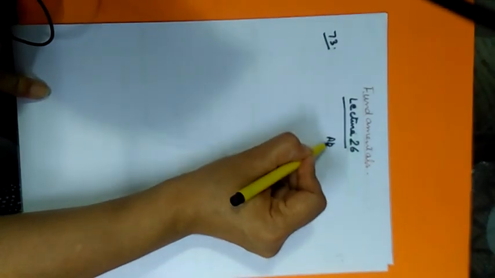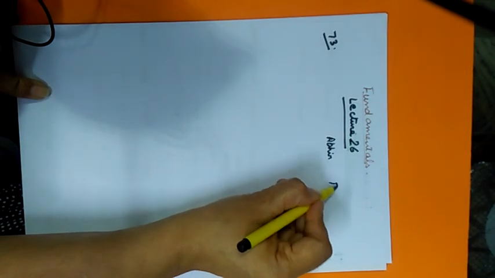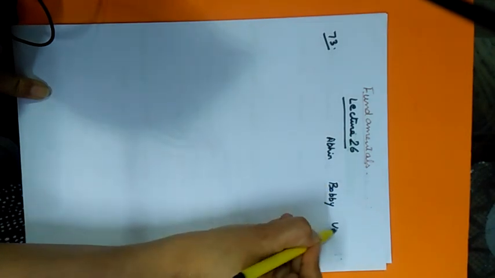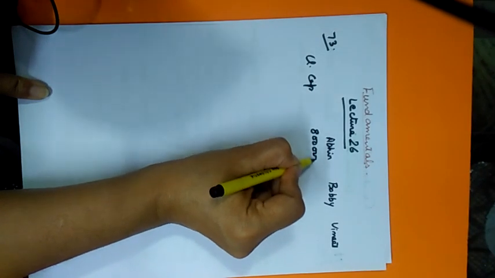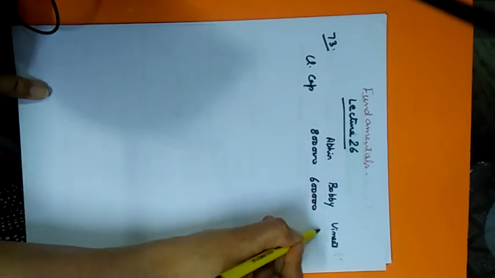Another challenge in this question is that step 1 is going to be calculation of opening capital. Since closing capitals are given, the first challenge will be calculation of opening capital. Now let us begin with the question. On 31st March, in the capital accounts of Abhir, Bobby and Vineet, after making the adjustments of profits and drawings, the capital were, so closing capital are given, 8 lakh, 6 lakh and 4 lakh.